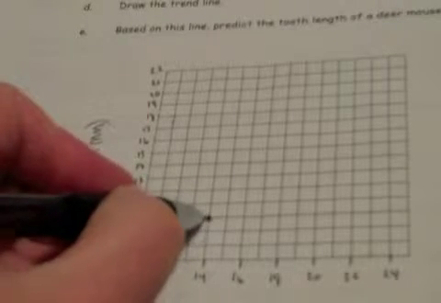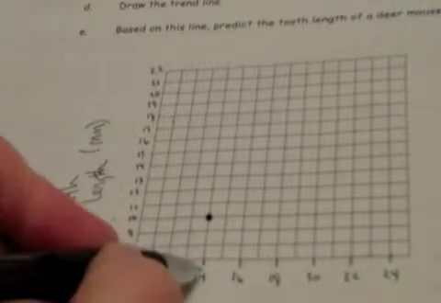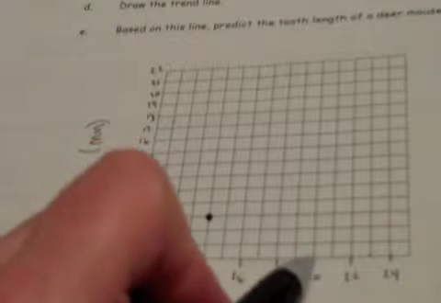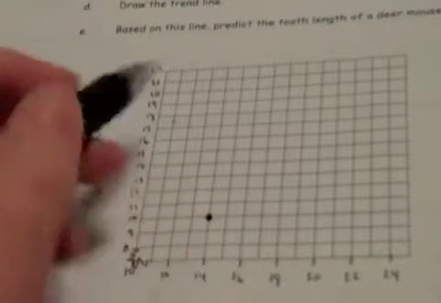Alright, so let's start doing our scatter plot. Our first piece of data says that when the mouse is 14 centimeters long, his tooth is 10 millimeters long. So at 14 and 10 I put a dot. The next piece of data says when he is 20 centimeters long, his tooth is 13 millimeters long.